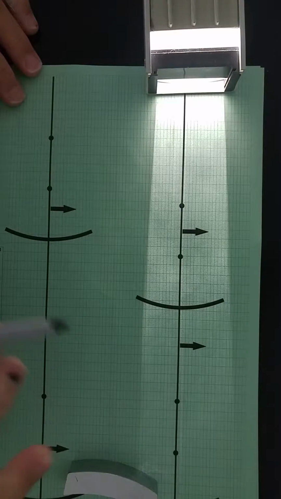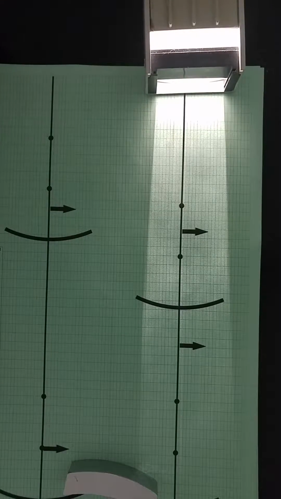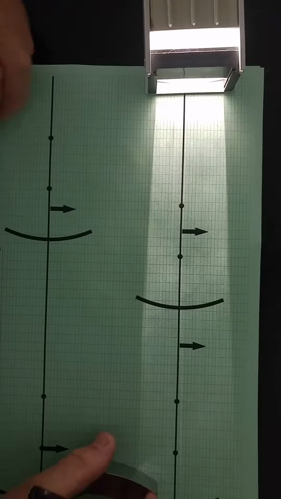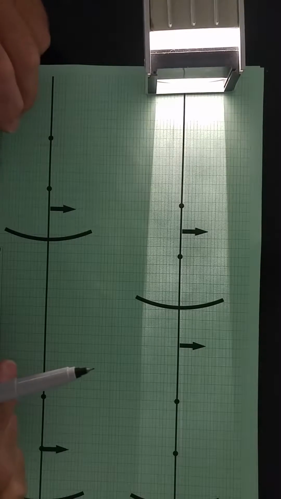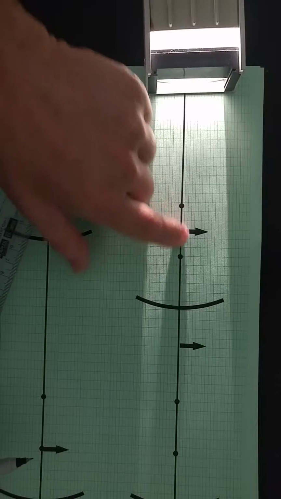Can you confirm the theory of ray diagrams matches the reality of them? So what was the theory we learned? Let's look at this one here.